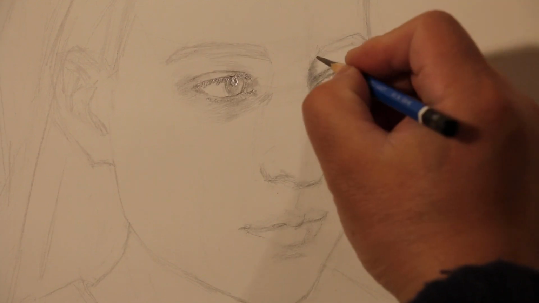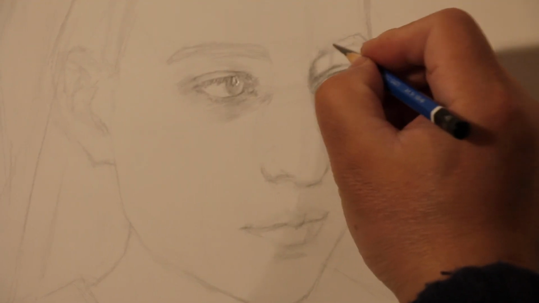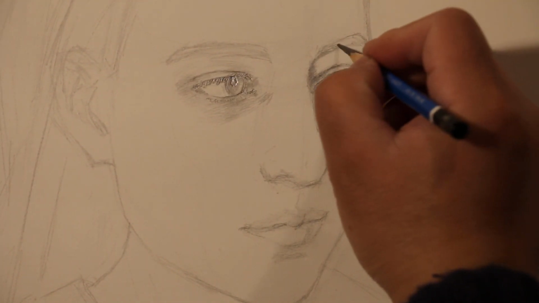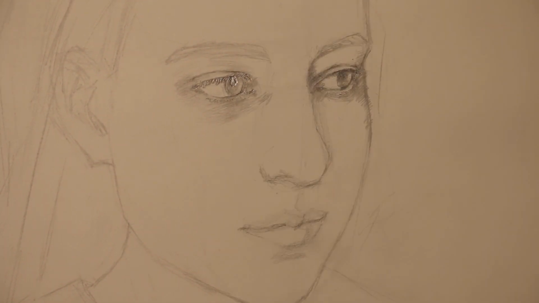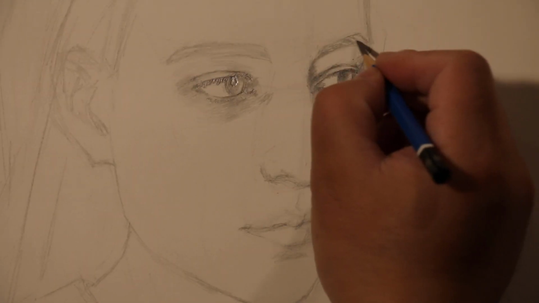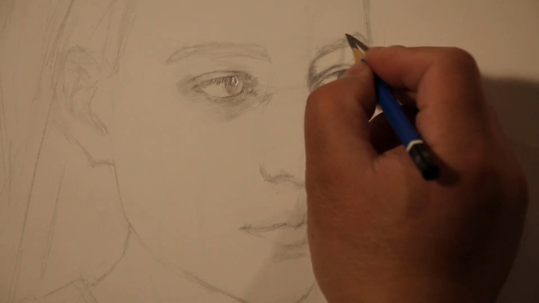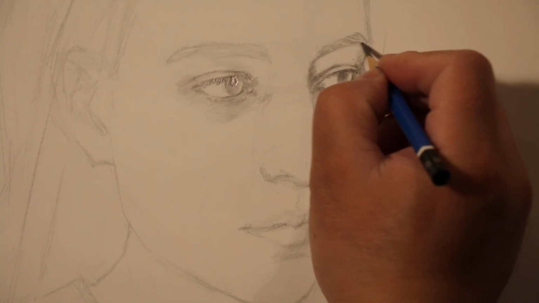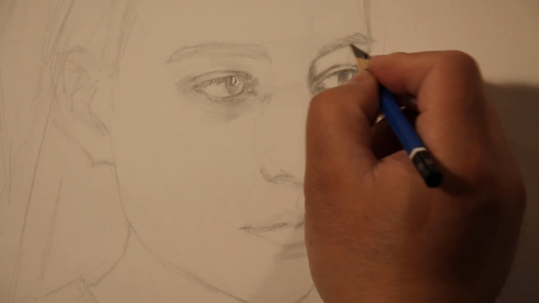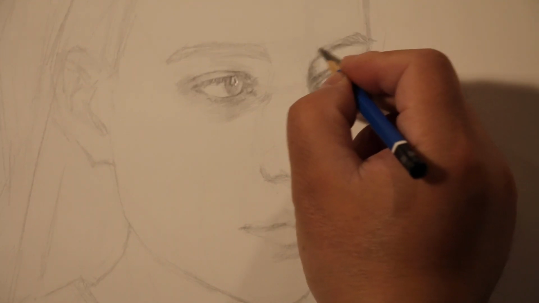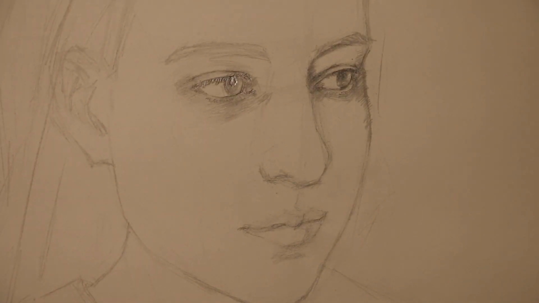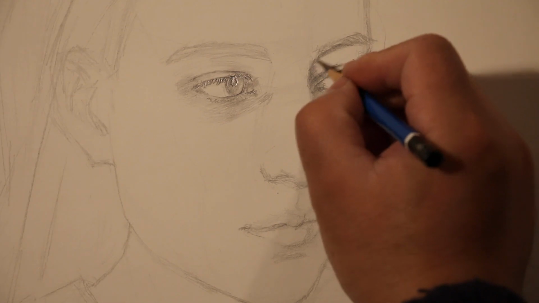Then I do the eyebrow. The eyebrow is not really just a black line. It's composed of hairs, so it's very important that you draw the texture of the hair instead of just making it dark. Sometimes it's also combined with shading, because the eyebrow bone itself has its own structure to draw.